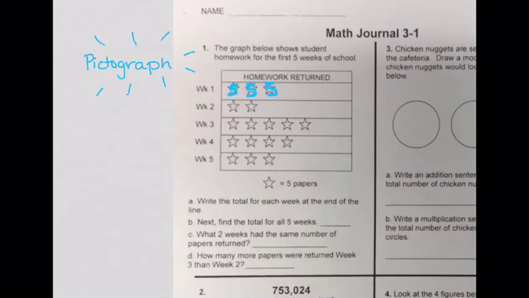So we would have 5, 10, 15 for Monday, or week 1, excuse me. 5, 10 for week 2. 5, 10, 15, 20, 25 for week 3. 5, 10, 15, 20 for week 4, and 5, 10, 15 for week 5.